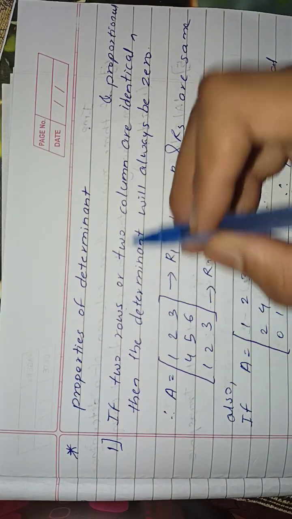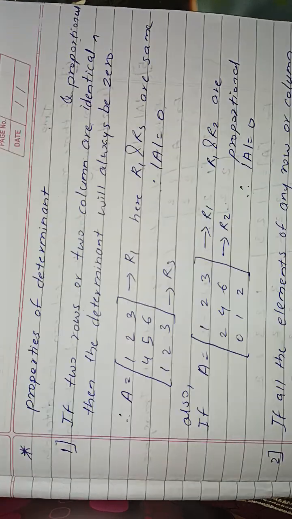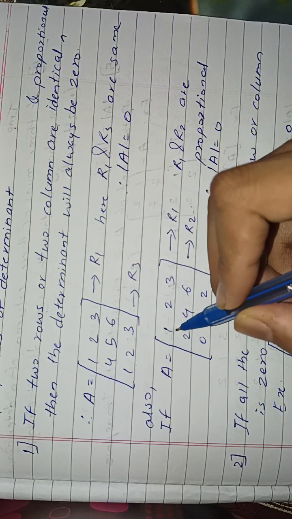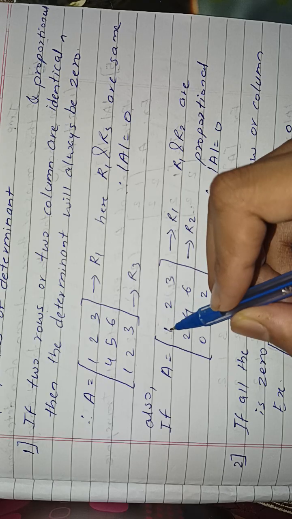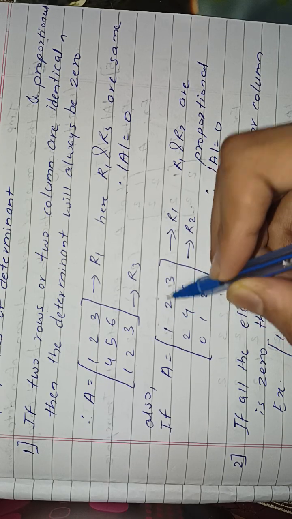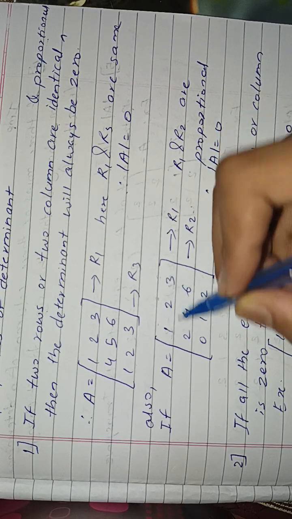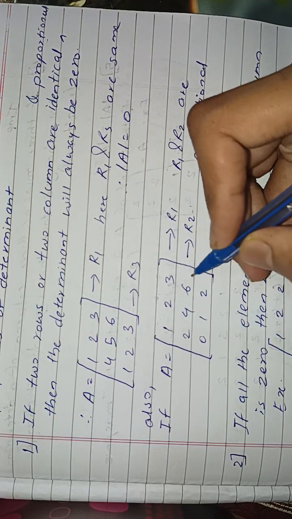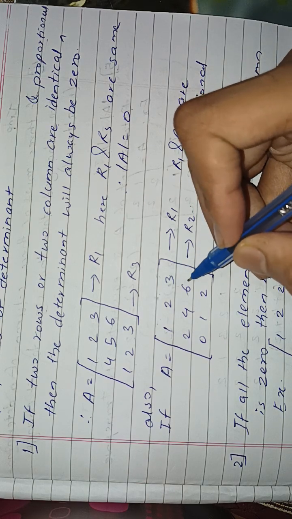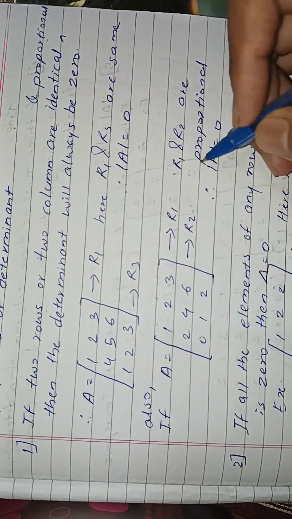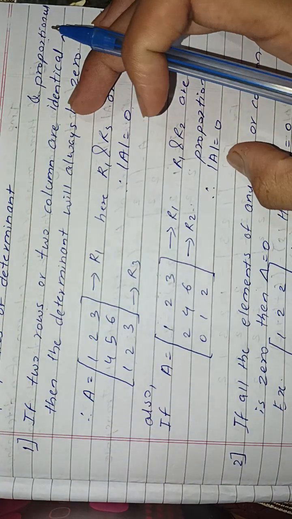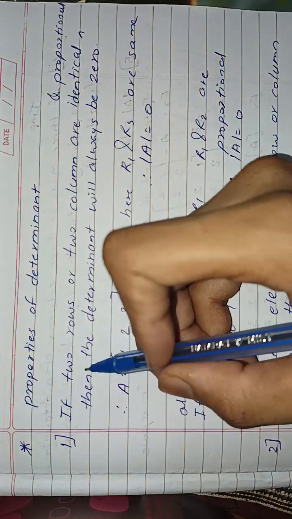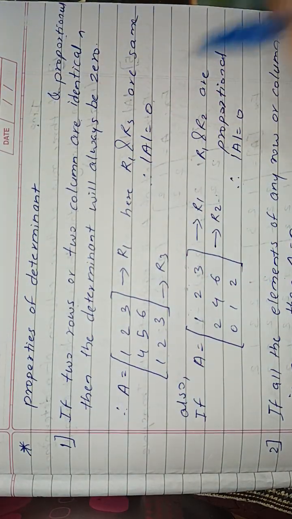Similarly, if two rows or two columns are proportional, here see the first row is 1 2 3. If I multiply 2 into 1, 2 into 2, 2 into 3, I can get the second row. Like 1 into 2 is 2, 2 into 2 is 4, 3 into 2 is 6. So these two rows are proportional to each other. So in such cases, the determinant value of this matrix is always 0. So this is the first property. If two rows or two columns are identical, the determinant is 0. If two rows or two columns are proportional, the determinant is 0.